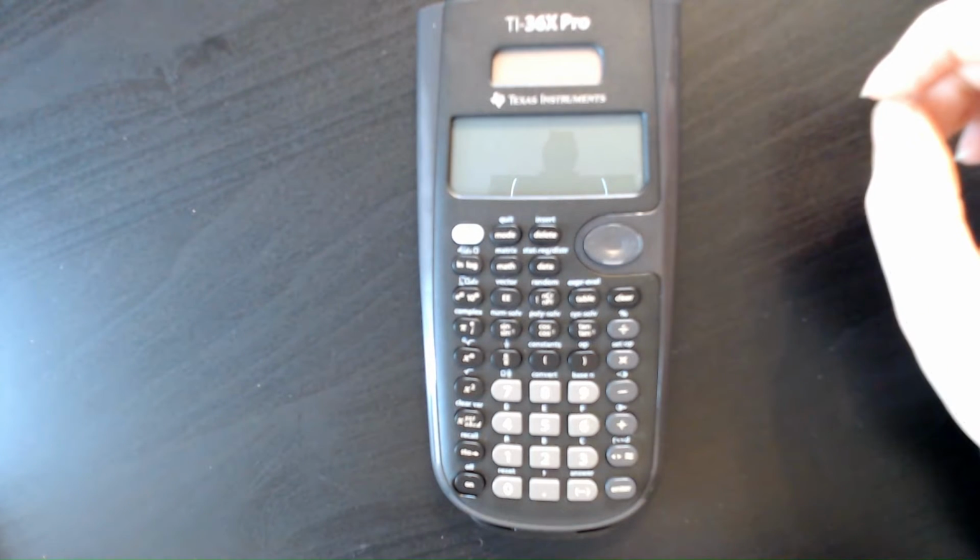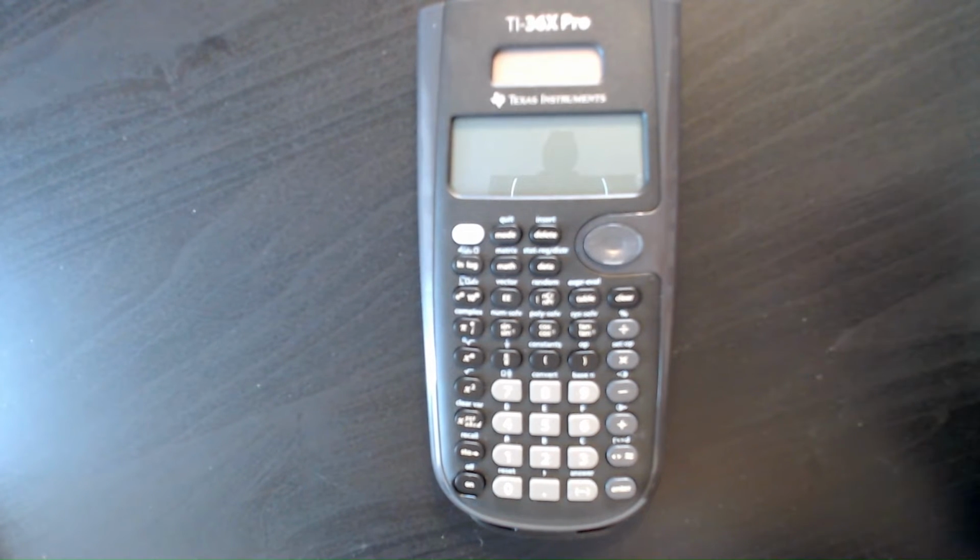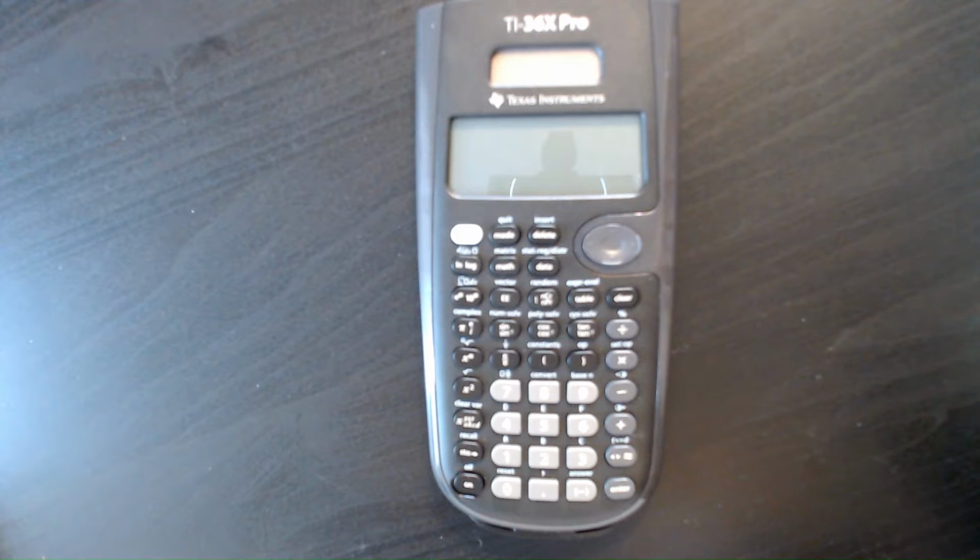Like I said, this is the TI-36X Pro. Pretty useful calculator. It's not actually mine. My father let me use it, so that's kind of awesome.